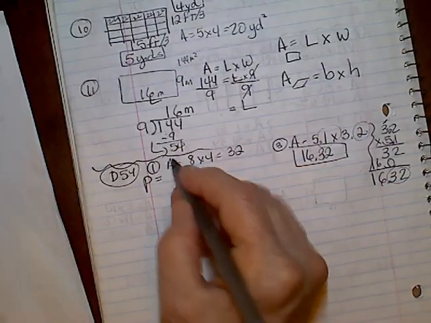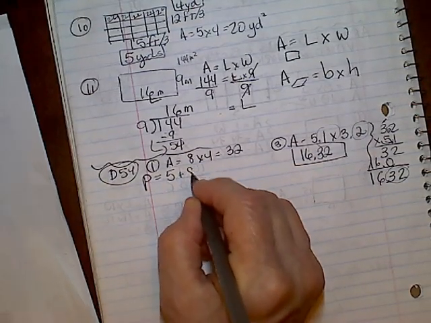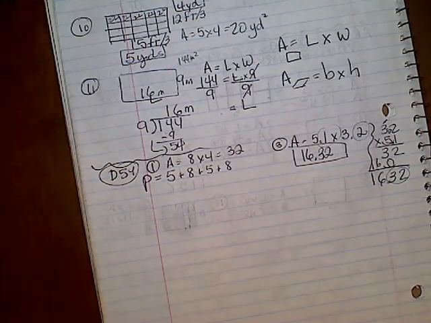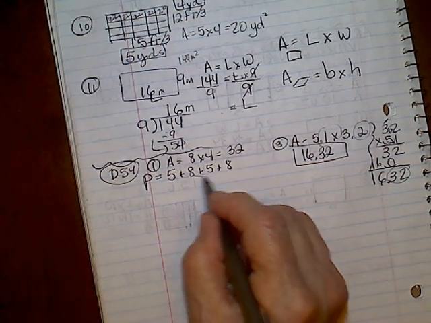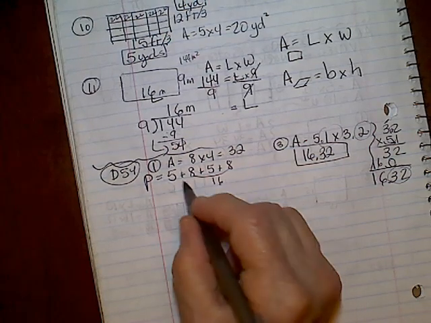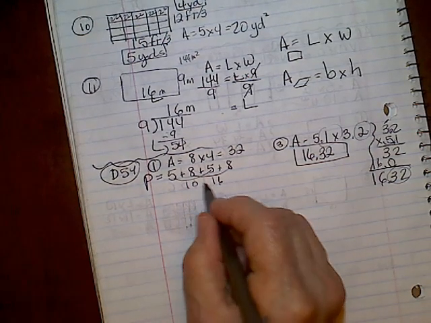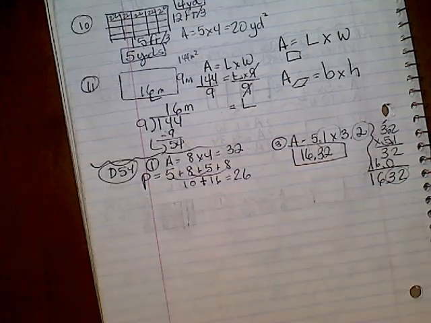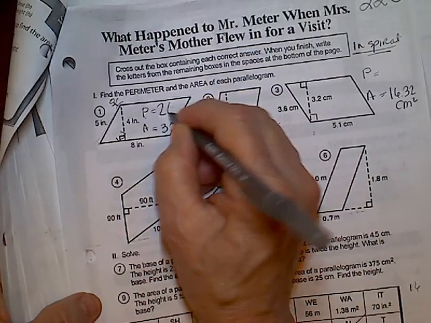So this is going to be 5 plus 8 plus 5 plus 8. And I'm going to add these separately. I'm going to take those two 8s, which is 16, and the 2 5s, which is 10. Oops, and that's a plus sign. And that equals 26. So that distance around the perimeter is 26.